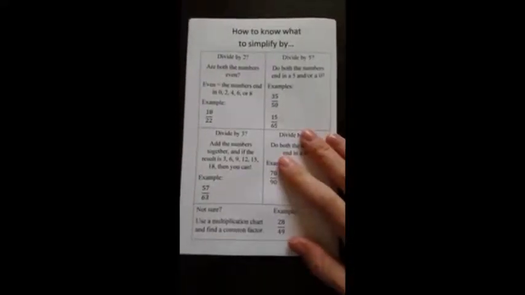This is Mrs. Smith making a quick video on how to know what number to divide by when you're simplifying fractions. So please follow along with your note sheet and do the notes that I'm doing. So we're going to start off with divide by 2.